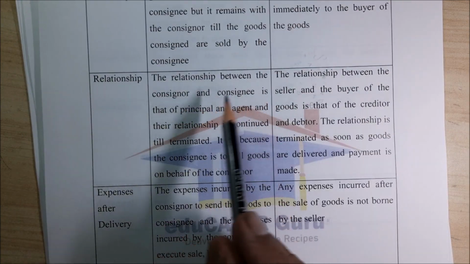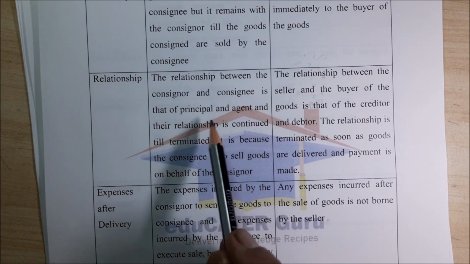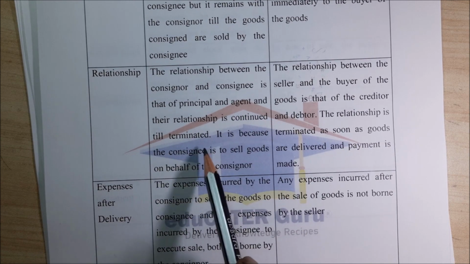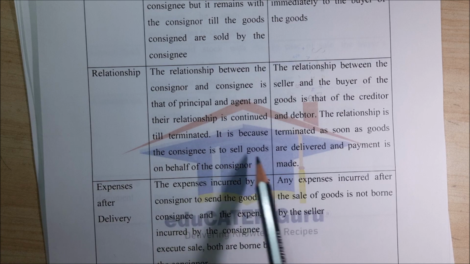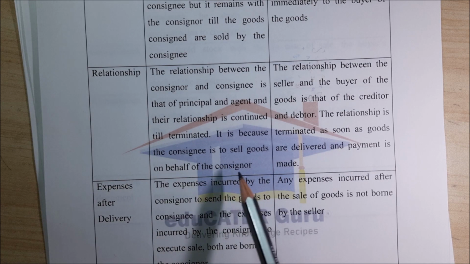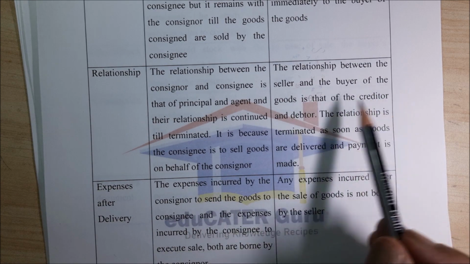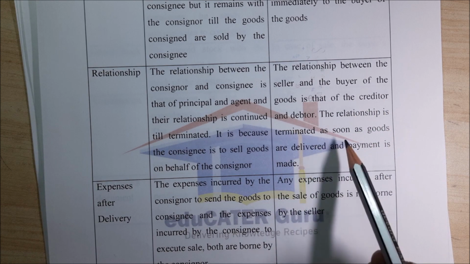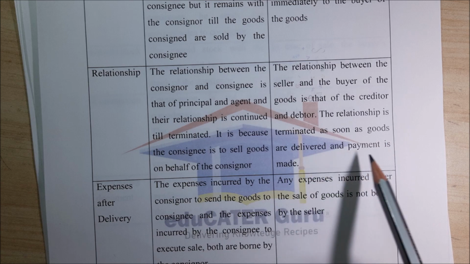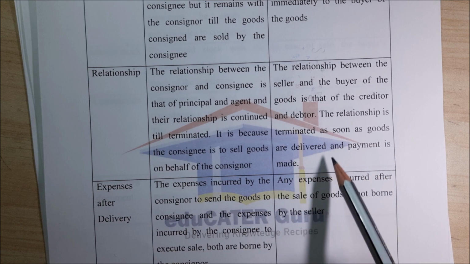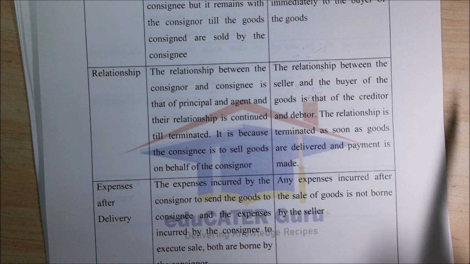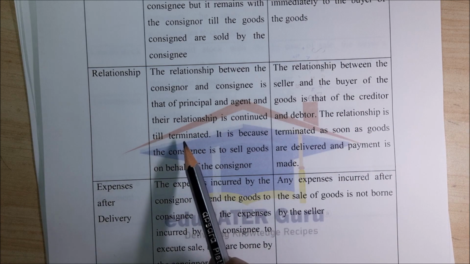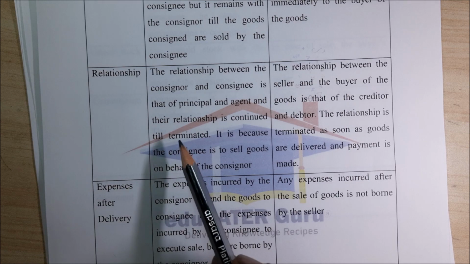Relationship. The relationship between the consignor and consignee is that of principal and agent, and the relationship continues till terminated. It is because the consignee is to sell the goods on behalf of the consignor. The relationship between the seller and the buyer of goods is that of creditor and debtor. The relationship is terminated as soon as the goods are delivered and payment is made. So here it will be terminated immediately, but in case of consignment the relationship will be for some time.